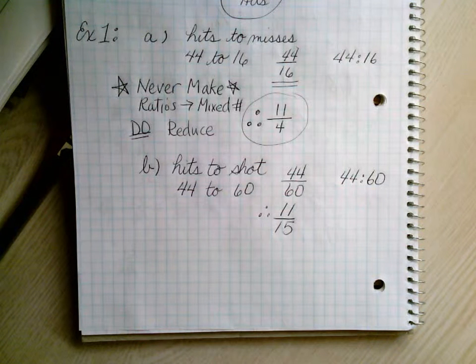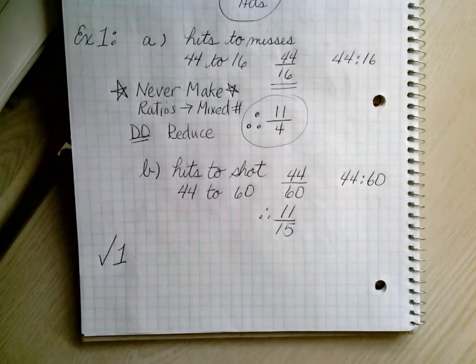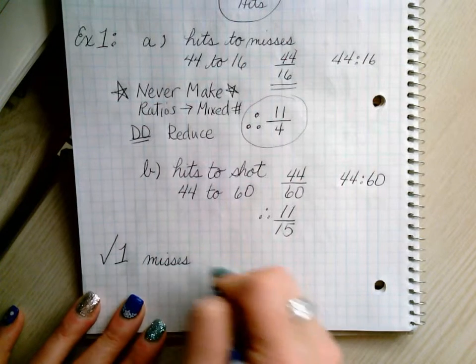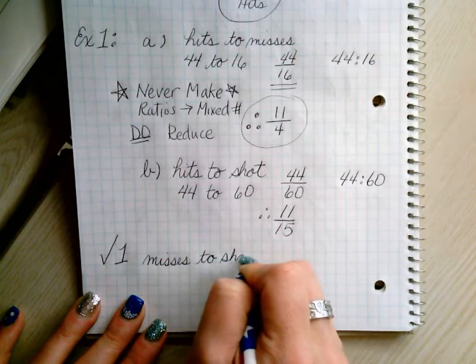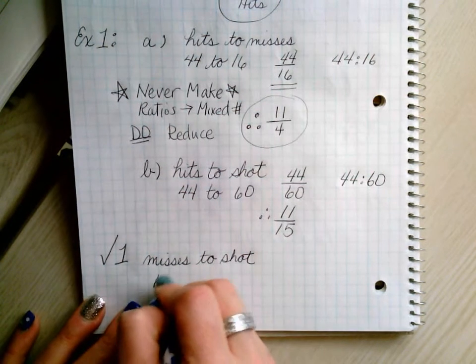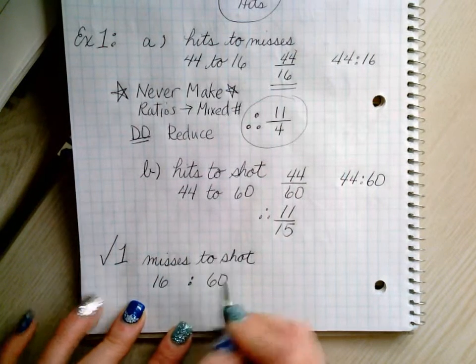Moving on. Using the archery information, we are now at checkpoint 1. Using the archery information above, compare the number of misses to shots. Misses to shots. Lily, how many misses do I got? Say again? How many misses does it say I have in the paragraph at the top of the page? 16 misses, and how many shots are there? 60. She's right. So we've got it broken down.